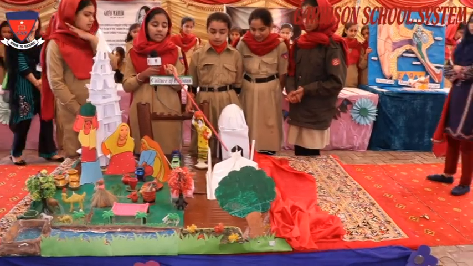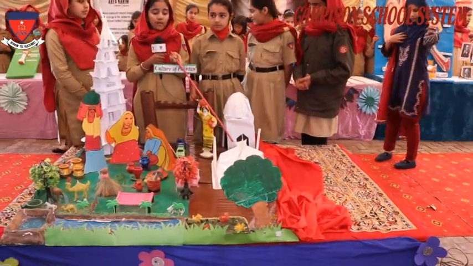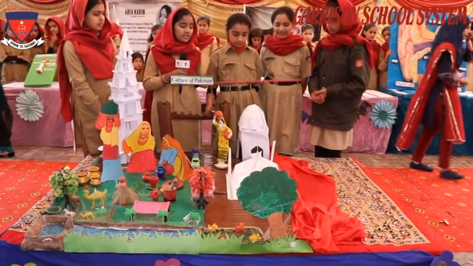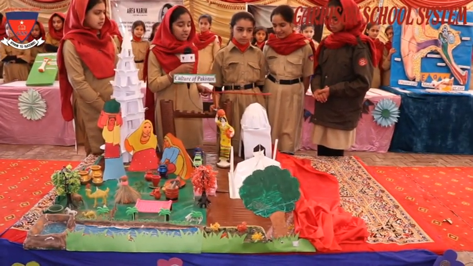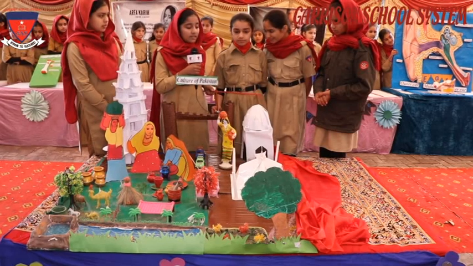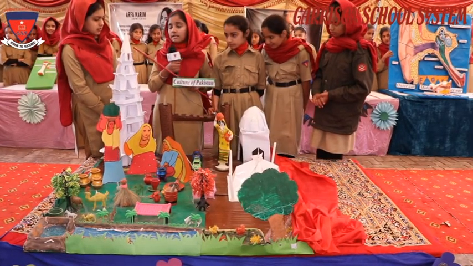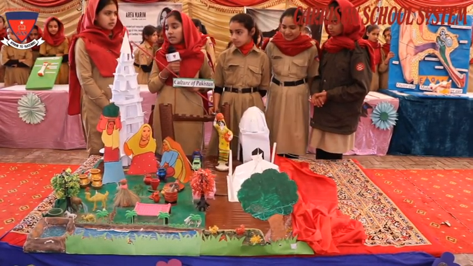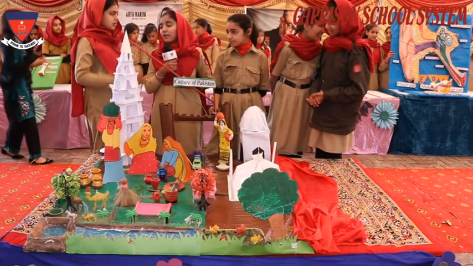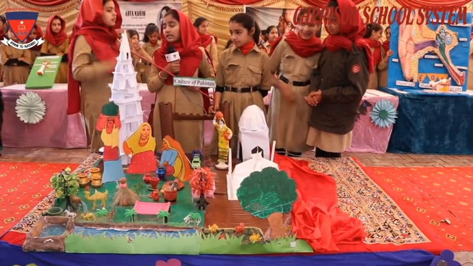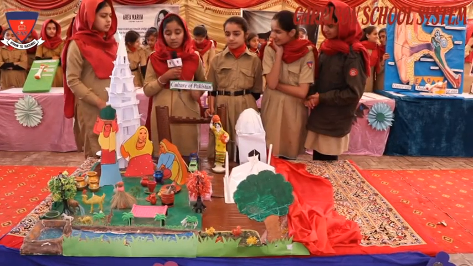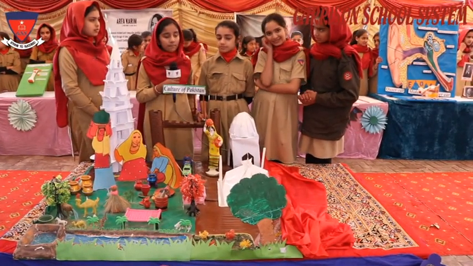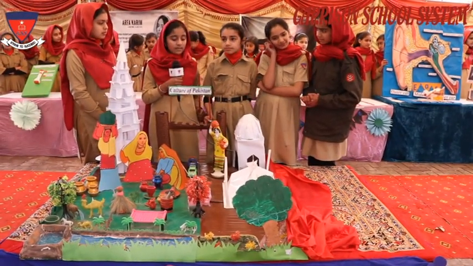This is Faisal Mosque. It is the famous mosque of Pakistan. This is Jinnah's Mausoleum. It is situated in Karachi. This is Minar-e-Pakistan. It is the famous monument of Pakistan. It is the place where the Pakistan Resolution was passed. This is Khyber Pass. It is situated in KPK. It passes between Afghanistan and Pakistan in KPK.